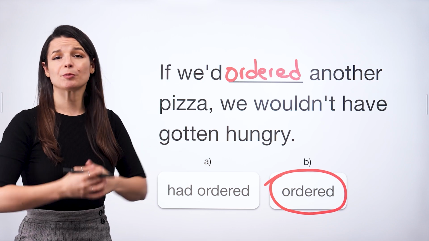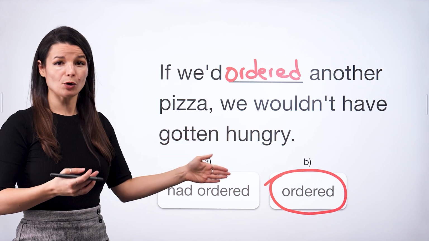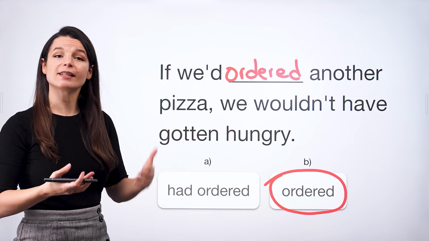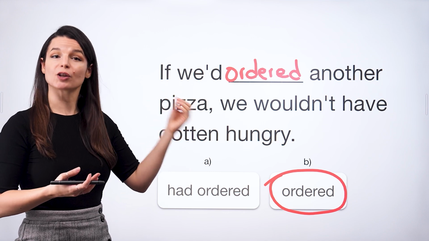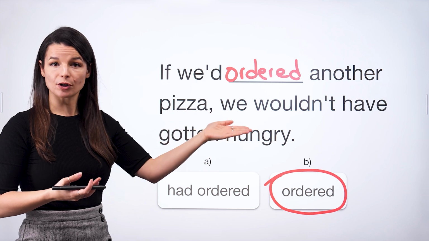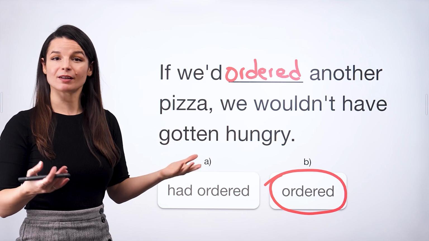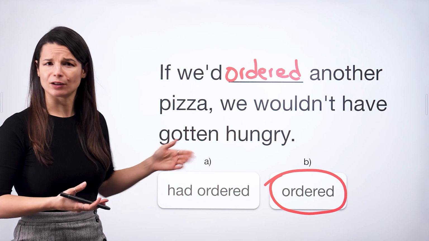If we'd ordered another pizza, we wouldn't have gotten hungry. Here, ordered is correct because the sentence started with if we'd. We'd is a contraction of we had. So with just we'd ordered, the past perfect is formed. Otherwise, the sentence would start with if we had ordered.